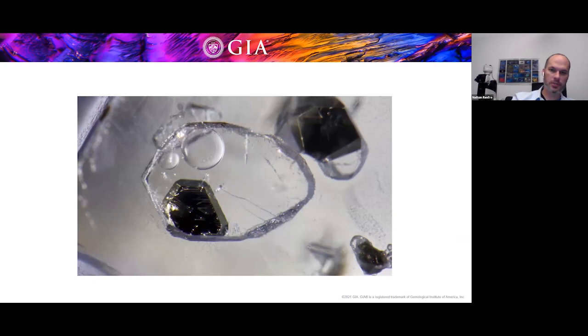These types of inclusions, when you see them in sapphire, have highly diagnostic value for the gemologist, because when you see these inclusions and you can cool them down and resolve these bubbles, which confirms the presence of carbon dioxide, that tells you the stone has not been heat treated.